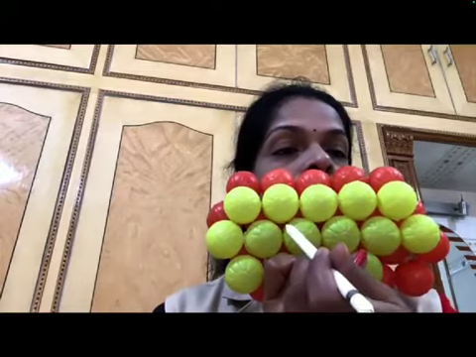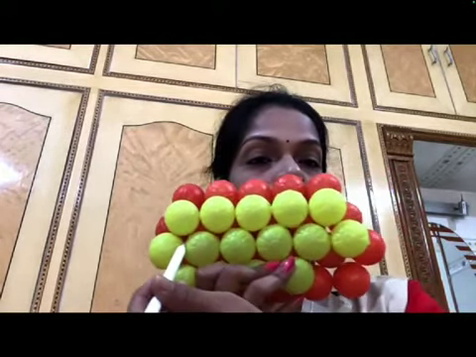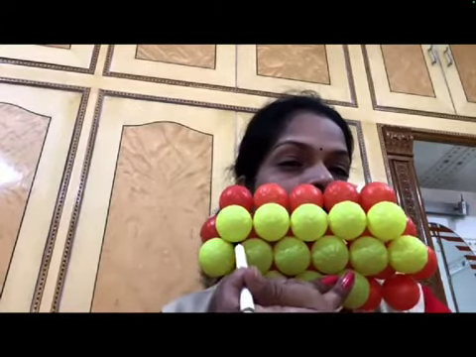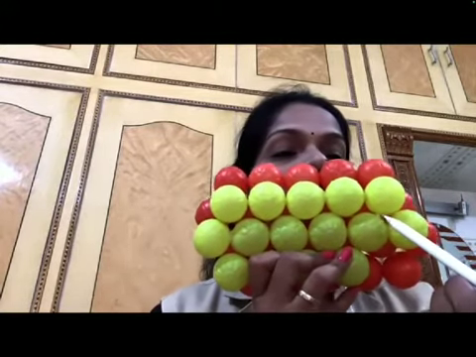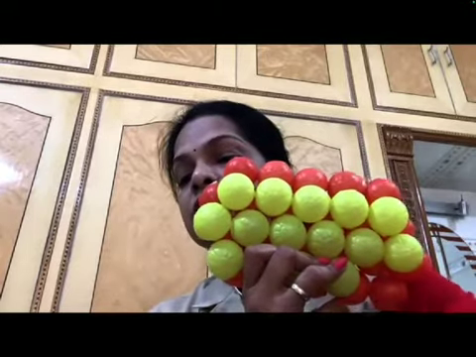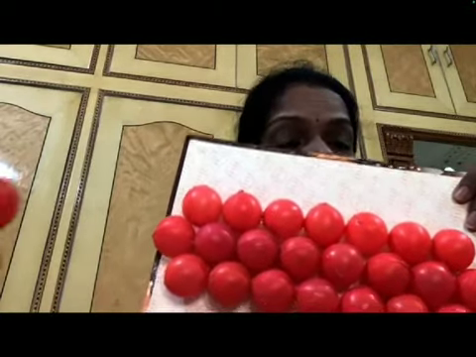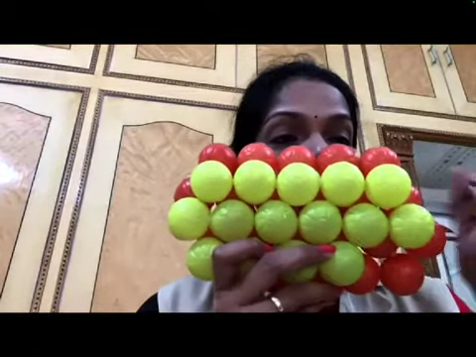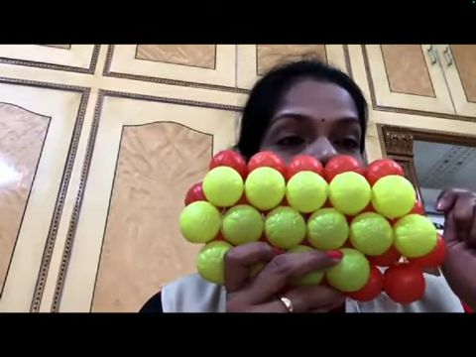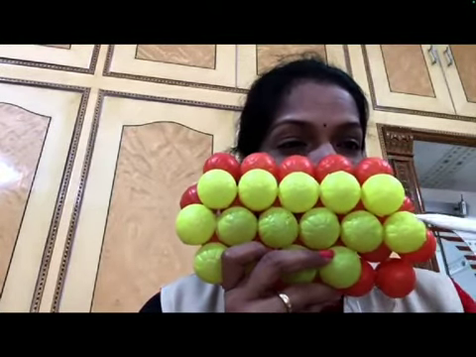Then tetrahedral void, octahedral void, tetrahedral void, octahedral void. So, two types of voids are there. When you made the first layer, only one type of void was there, that is triangular voids. Now, when you made the second layer also, two types of voids are there in 3D.